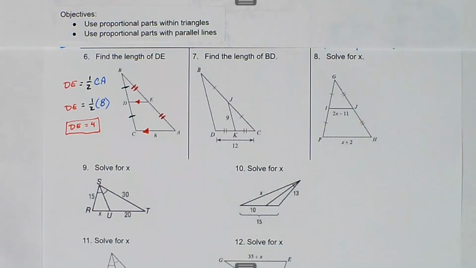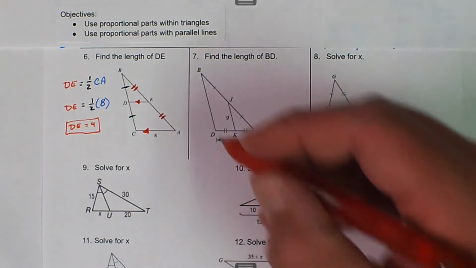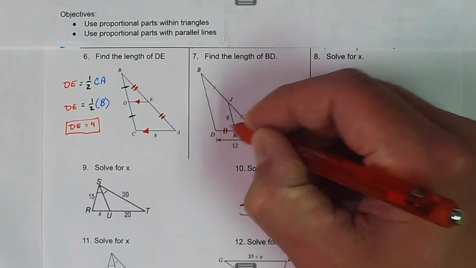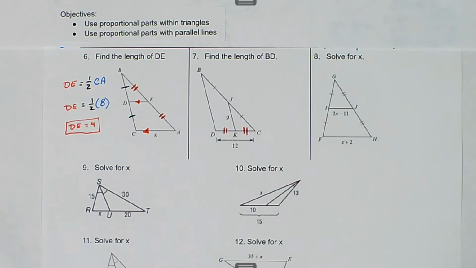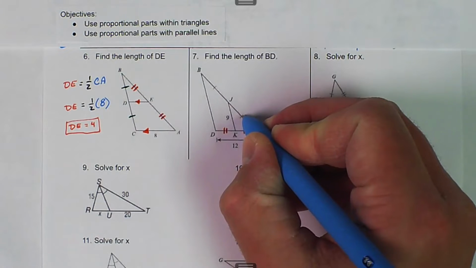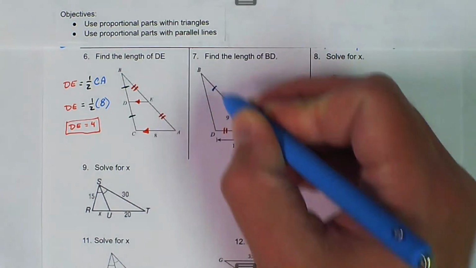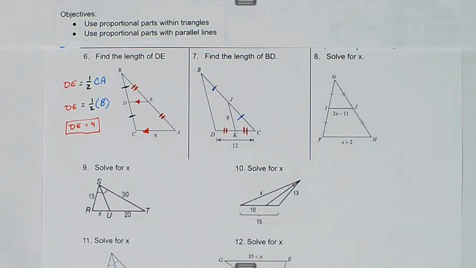Looking at example 7, again, this is the midsegment. We have 2 congruent marks. That means K is the middle of DC. And then we have 1 congruent mark. So we know J is the middle of BC.